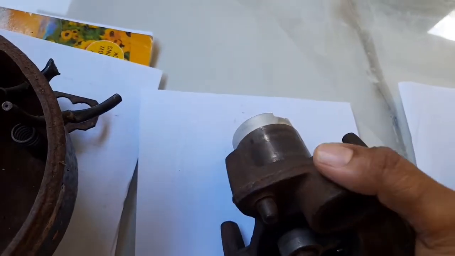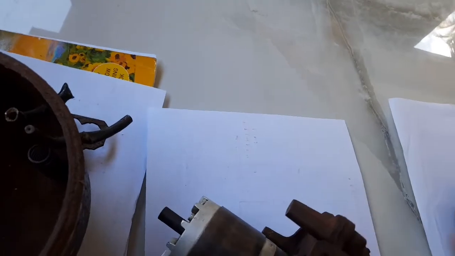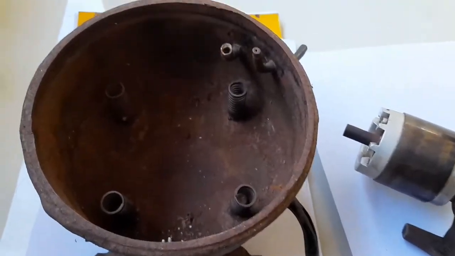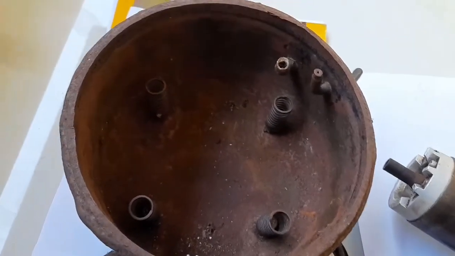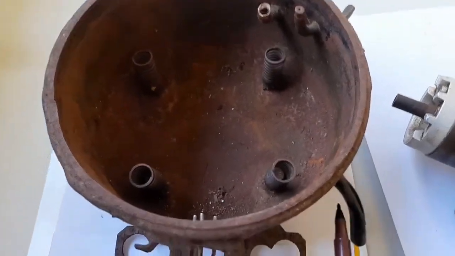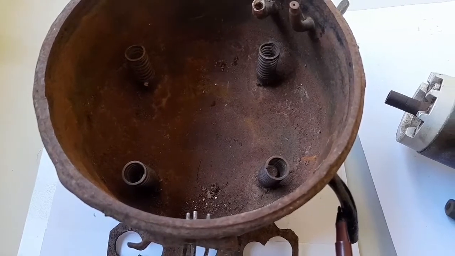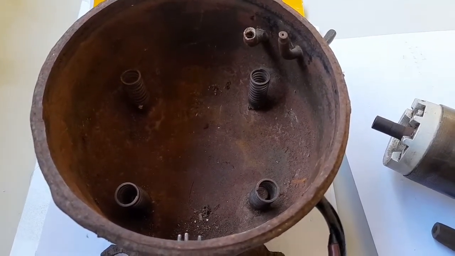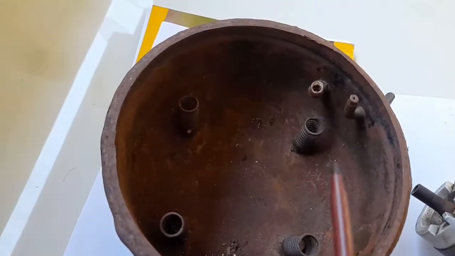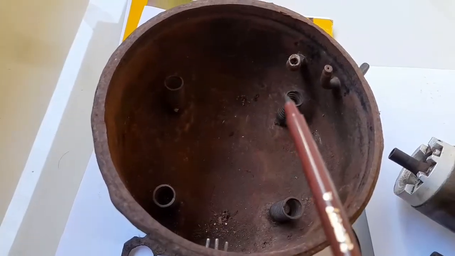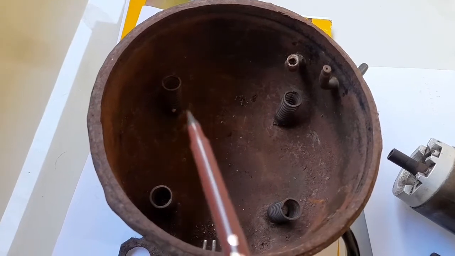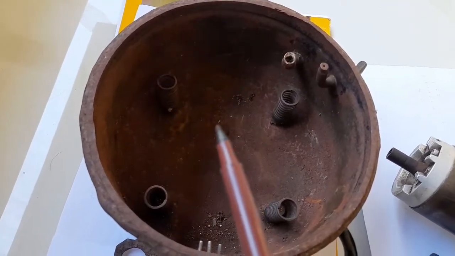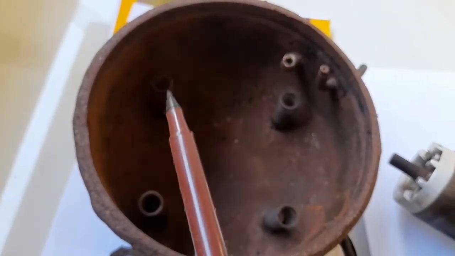Now friends, let us try to understand how this particular hermetically sealed compressor functions. Let me start from the suction line. As I said earlier, this is the suction line. It carries the low pressure, low temperature refrigerant from the evaporator. The same refrigerant enters here, and it cools the winding of the stator. Otherwise there is no way to cool the stator winding.